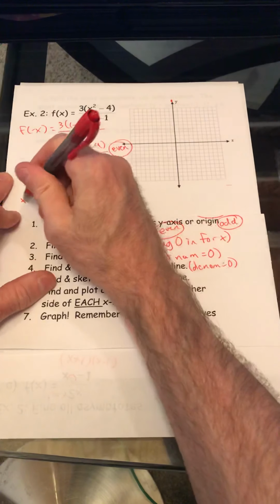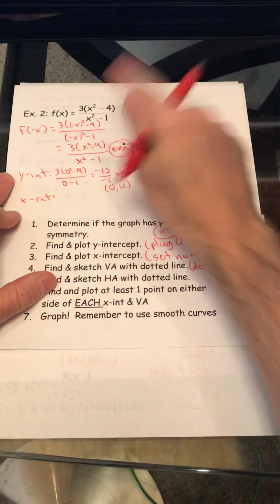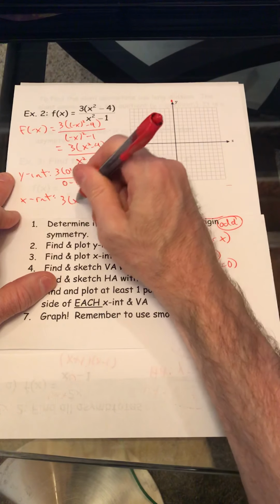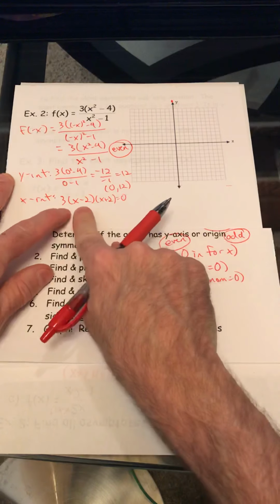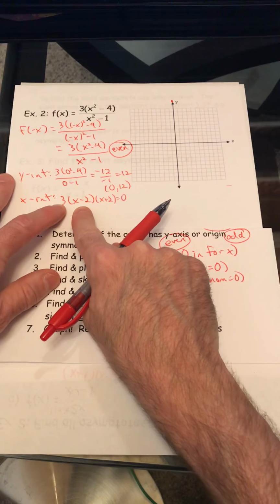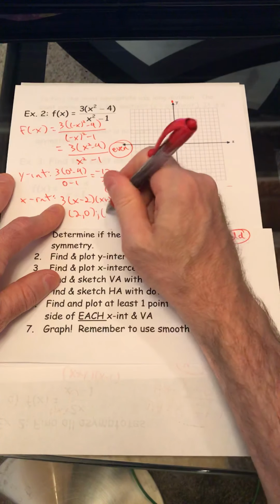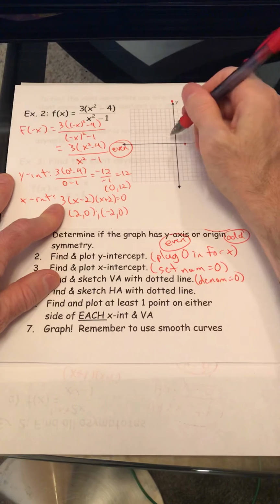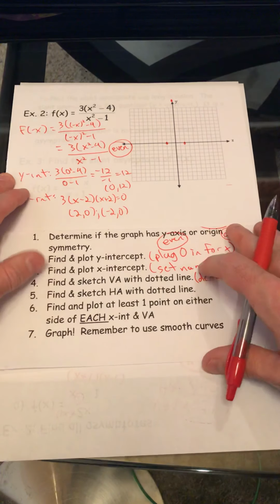Our x-intercept, set the numerator equal to 0. I'm going to factor x minus 2, x plus 2 equals 0. The 3 doesn't really matter. One will be at 2, 0. The other one will be at negative 2, 0. The nice thing here, we actually now have a couple of points to already get our graph started. So it'll probably be a lot easier to sketch this one in the end.